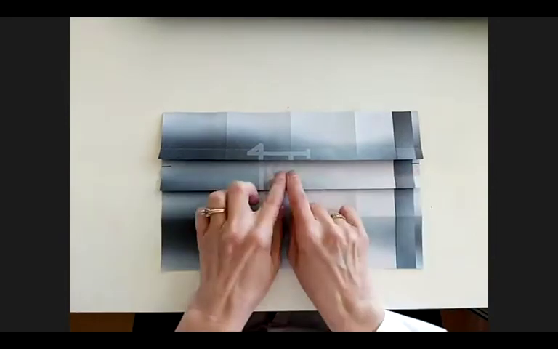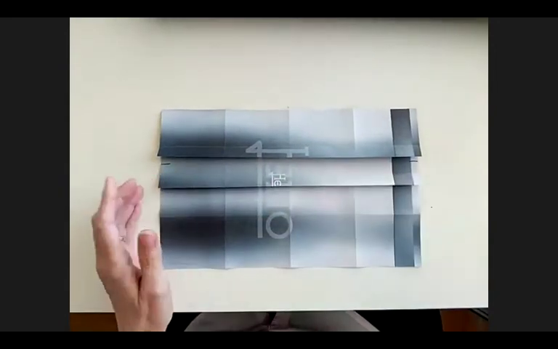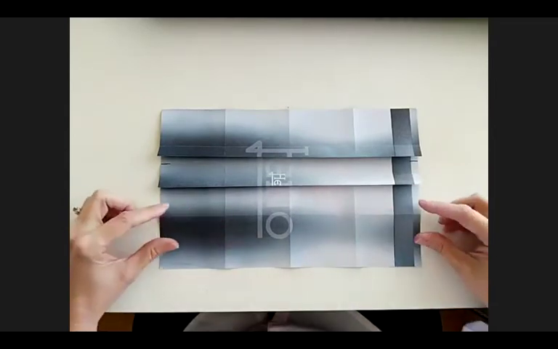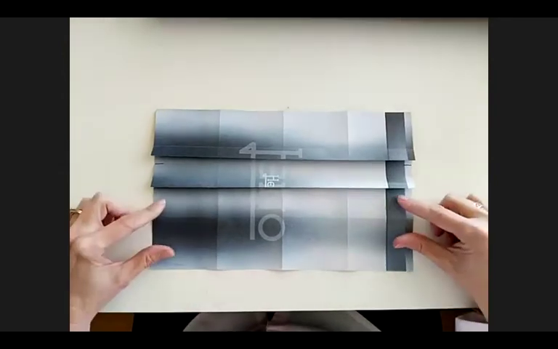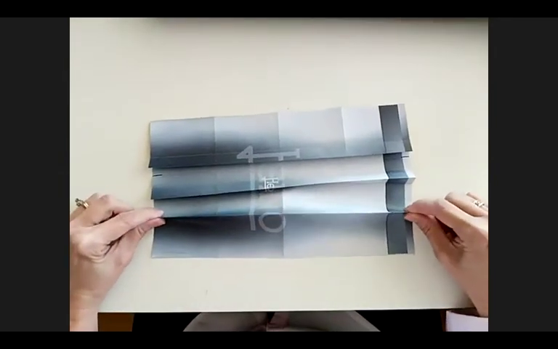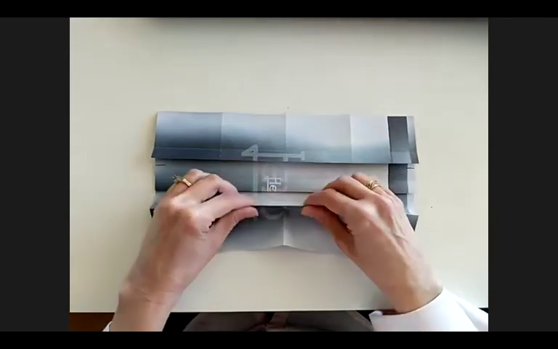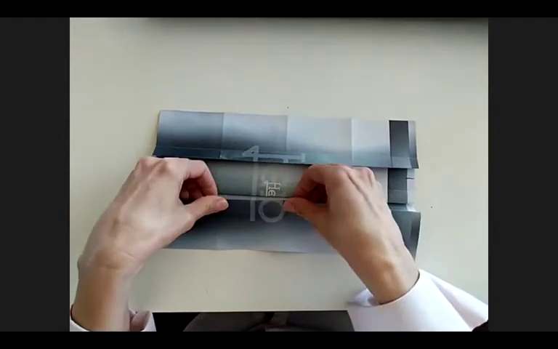So just give it a couple of creases. And if you're using thicker paper, you might want to use your bone folder, but mine is thin enough, I don't need it. And then we're just going to do the same thing with this third mountain fold. So we're going to lift it up and tug on our paper a little bit. And just slowly walk it up and make sure you're sort of tucking under that second layer of paper.